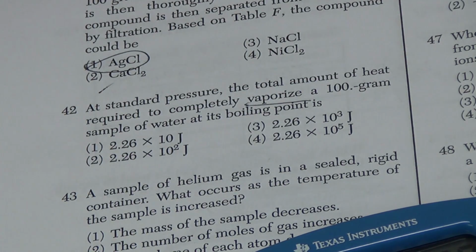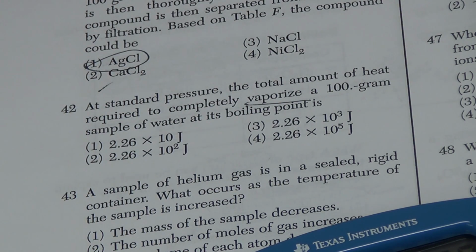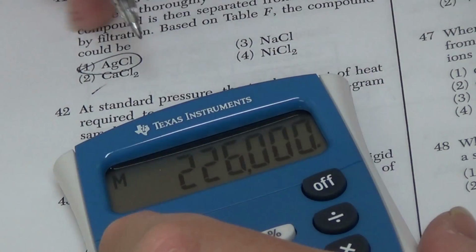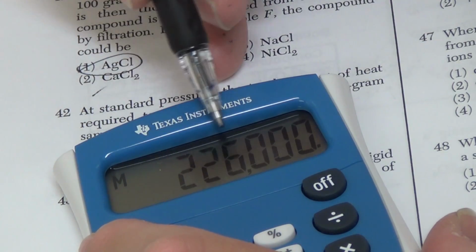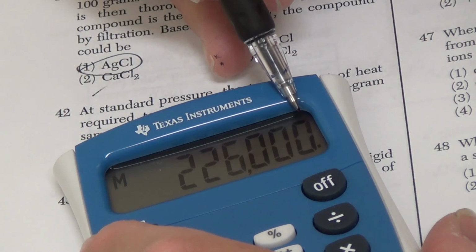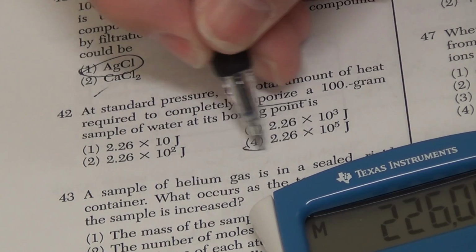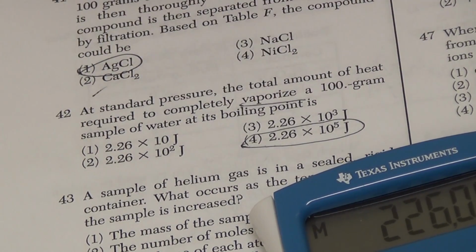But that's not one of our choices. All of our choices are given to us in scientific notation. So let's see. After the 2, there's 1, 2, 3, 4, 5 places. So it's 10 to the 5th. 2.26 times 10 to the 5th joules.